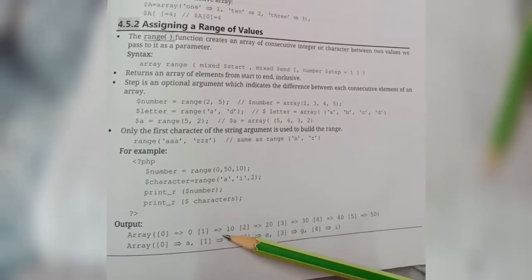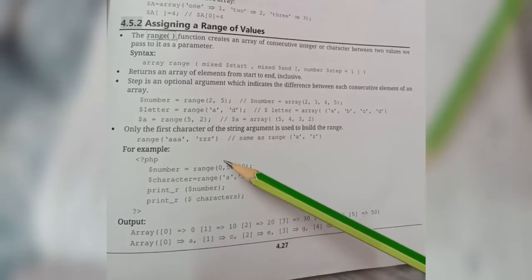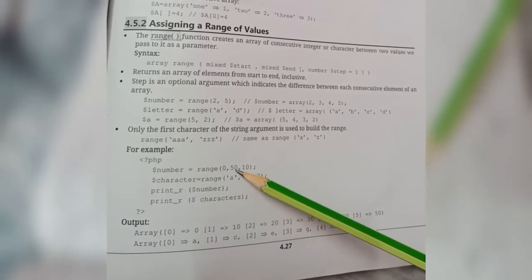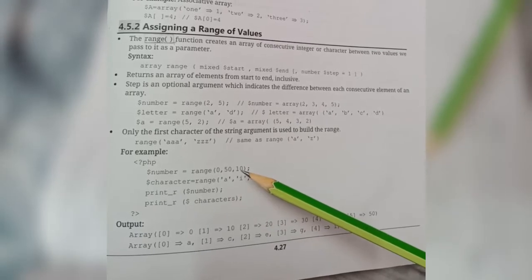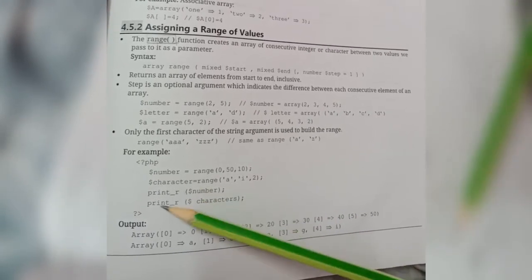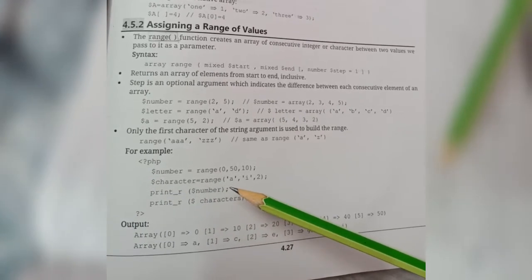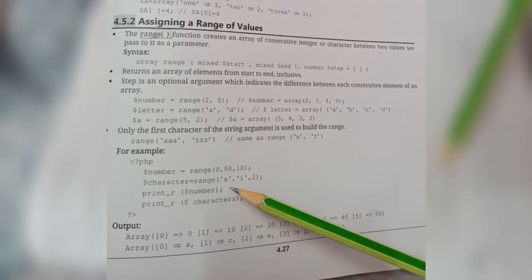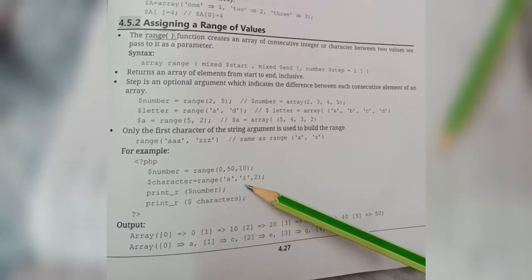0, 10, next will be 20, then 30, 40 and 50. So it will start from 0, end on 50, and the difference between the numbers will be 10. Let's see the second, that is $character equals range. The first argument is A, it will start from A, end on I, and the difference between the characters will be 2.